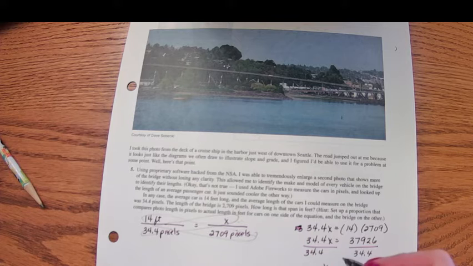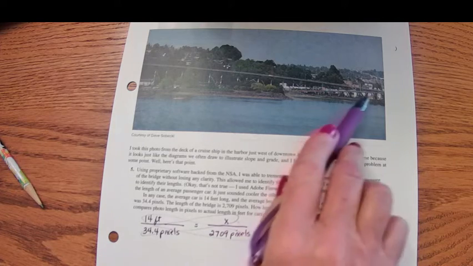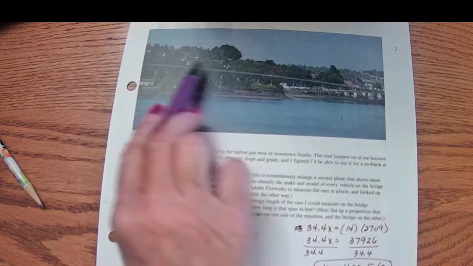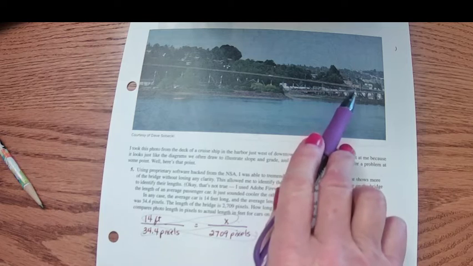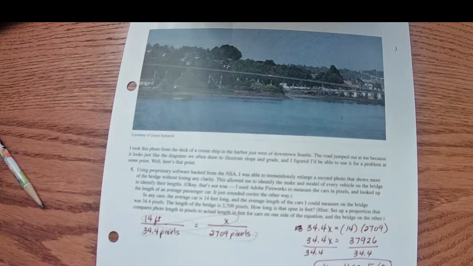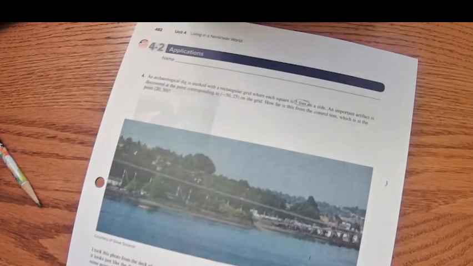And this is going to give me the number of feet of the bridge, 1102.5 feet. So the length of the bridge is 1,102.5 feet. We're going to use that on the next page.